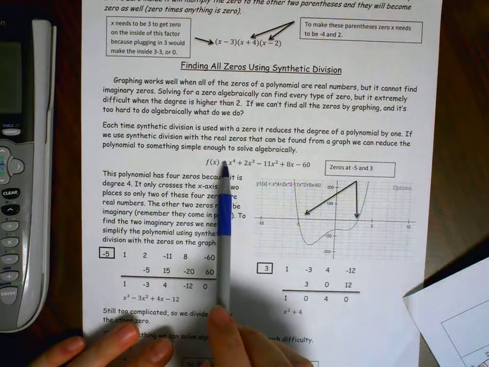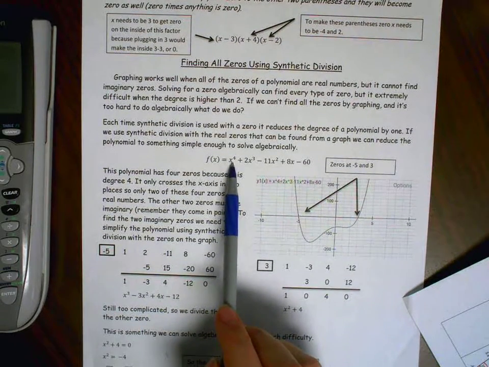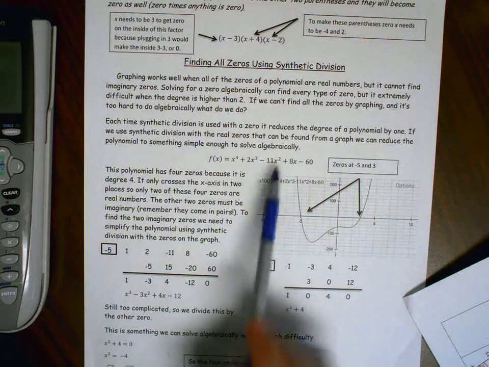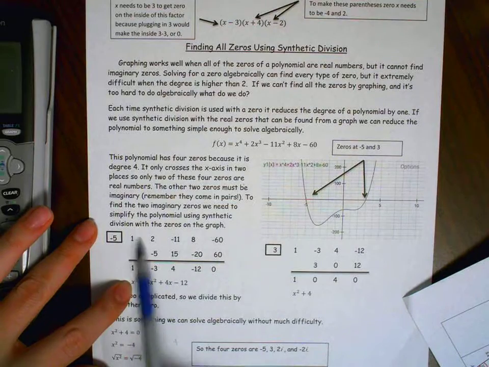So every time I do synthetic division, it reduces the degree of the polynomial by 1, right? I put my coefficients down, I divide, and now my answer down here is 1 less than what I started with.